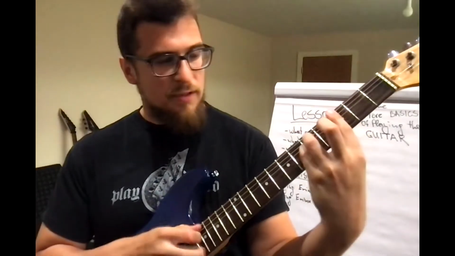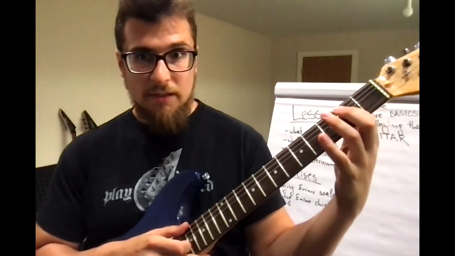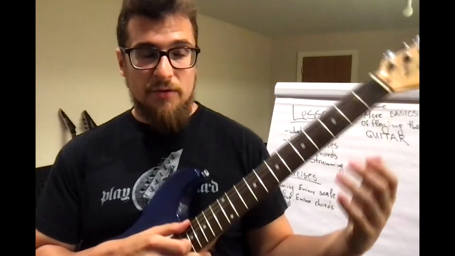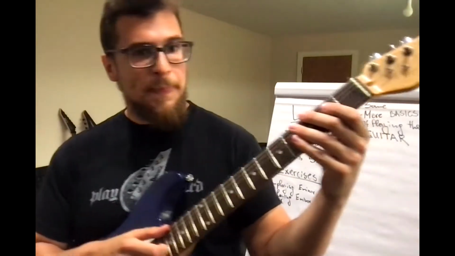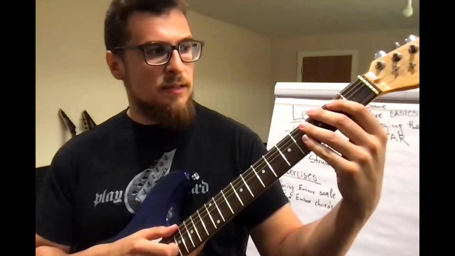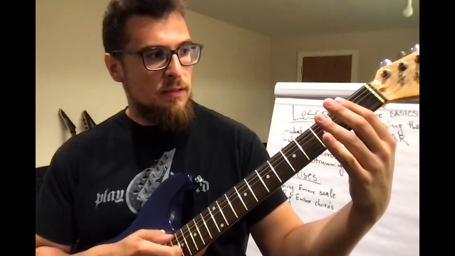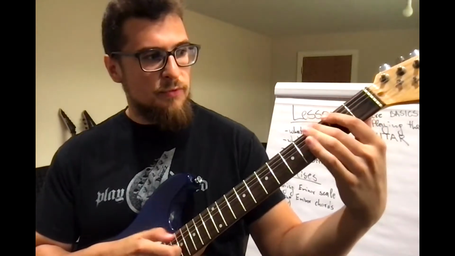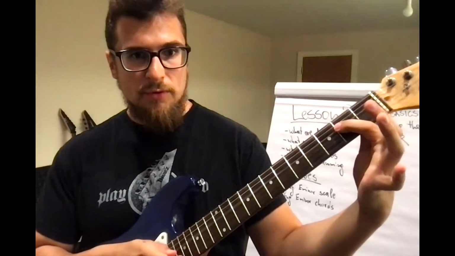So what is a scale? The G major scale is the same as E minor. I mean, it's using the same notes, but it's starting from E. So the E scale starts like this. It's 0, 2, 3, 0, 2, 3, 0, 2.